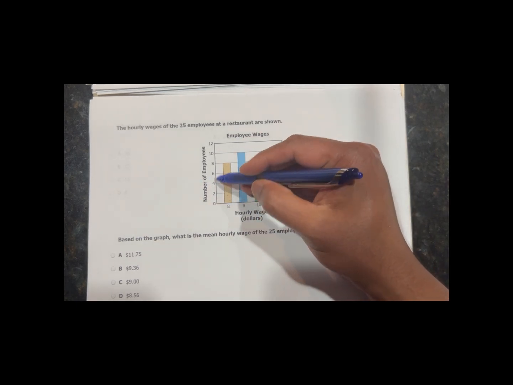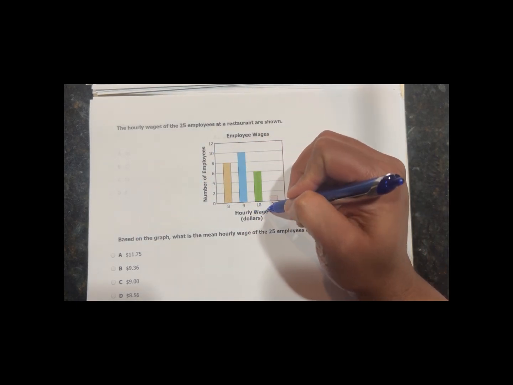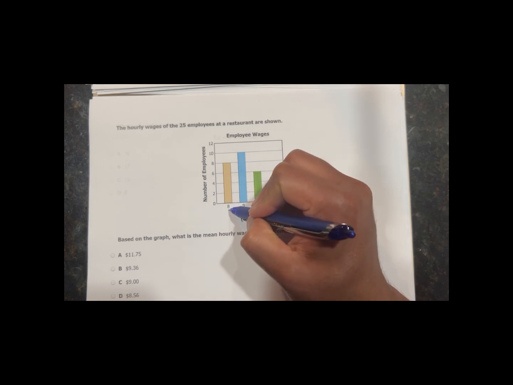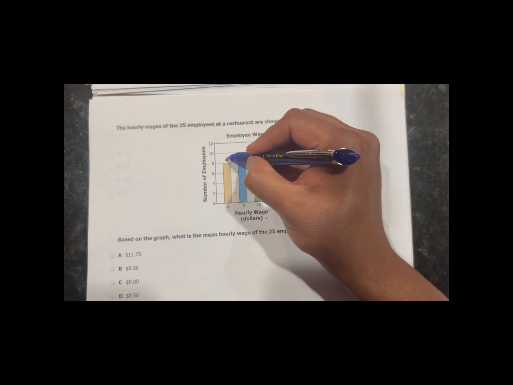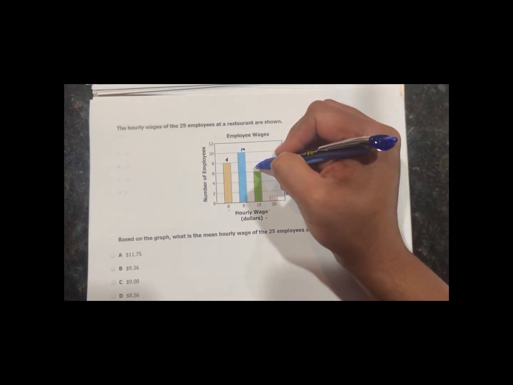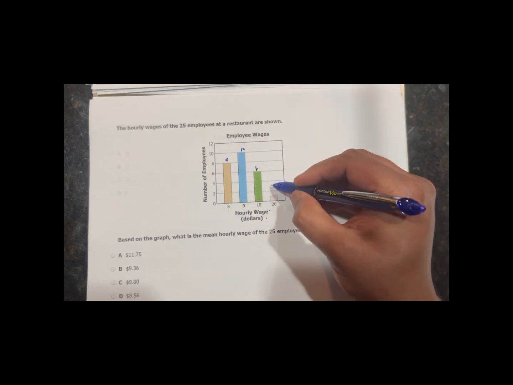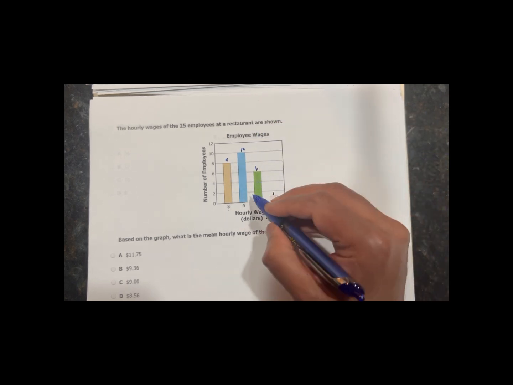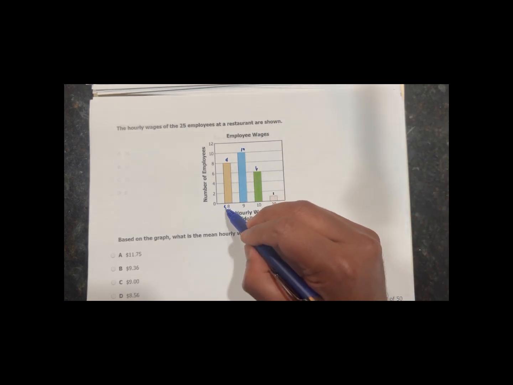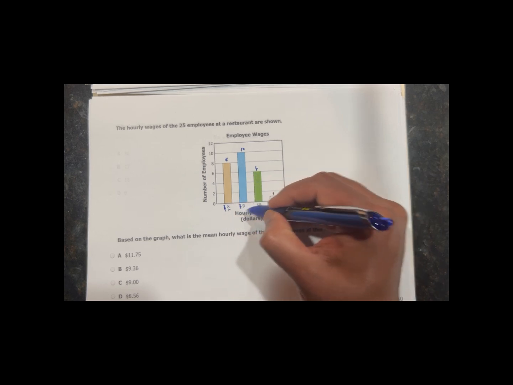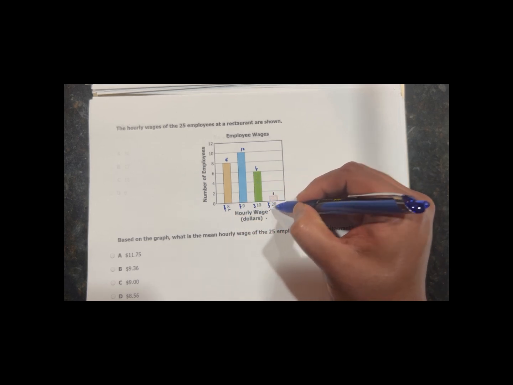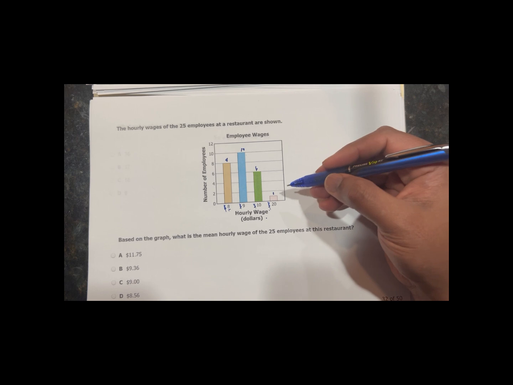The hourly wages of 25 employees at a restaurant are shown. Okay. This is the number of employees, and this is the hourly wage in dollars. So there are 8 employees here, and there are 10 employees here, and there are 6 employees here, and there's probably 1 employee here, and they're getting $8. I like to put units, signs, just so that it's easy for me to understand.